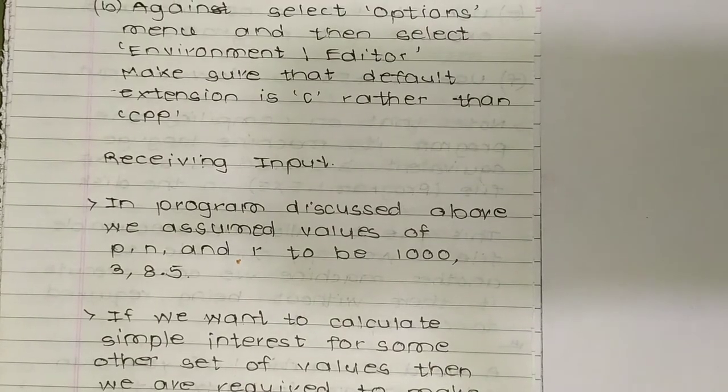Now step B is to again select the Options menu and then select Environment, then Editor. In the environment section, we have to select Editor. Make sure the default extension is C rather than CPP, so the default extension should be .c rather than .cpp.